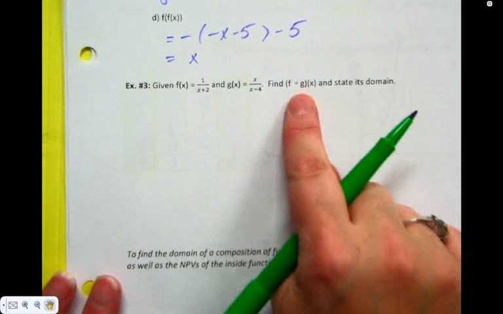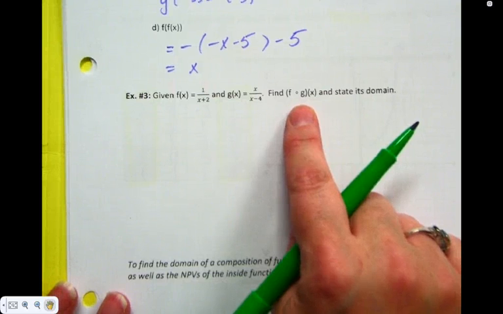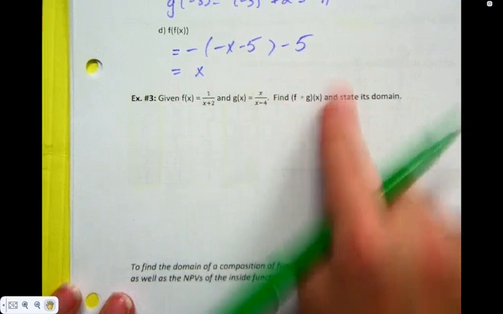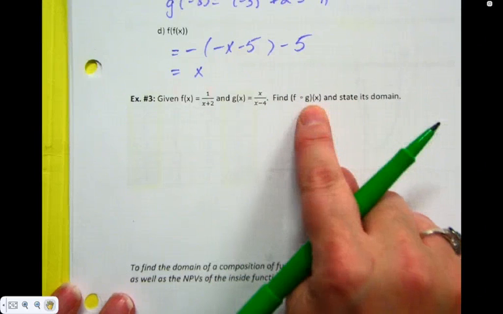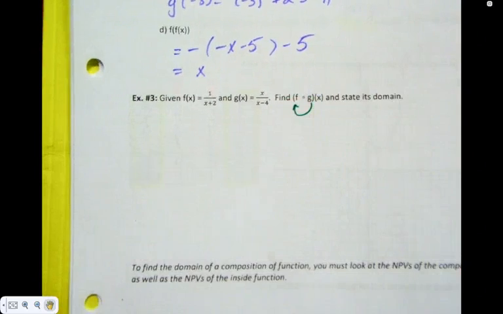What is this? F of g of x. Replace x with g of x. It's just the other notation. How do you know it's not a multiplication? Because it's not black, because it's got a white dot. So this is saying take g of x and put it into f of x. So it still goes from inside to outside. We're going to take g of x and shove it into f of x.